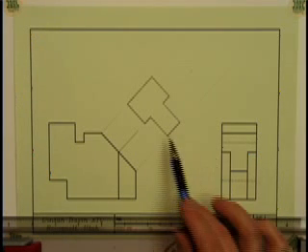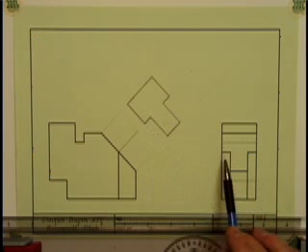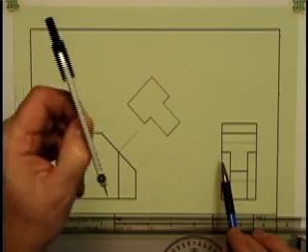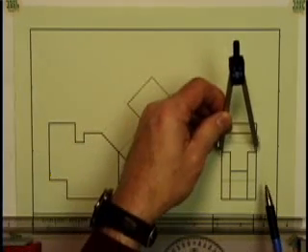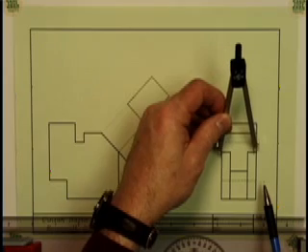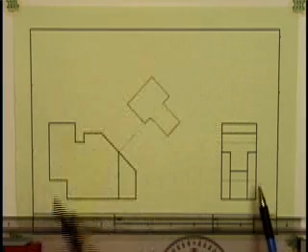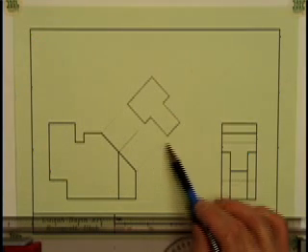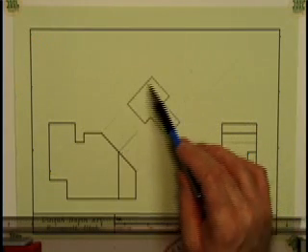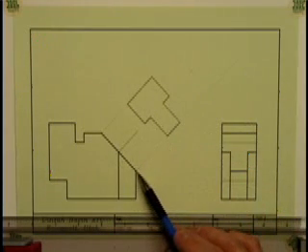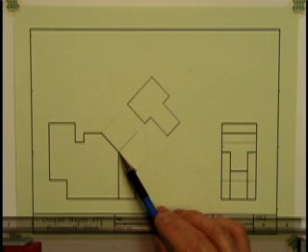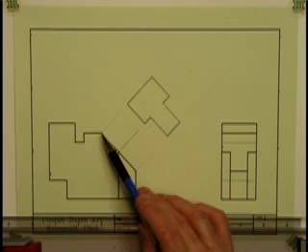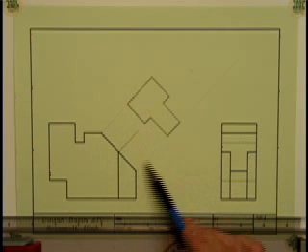We get the depth information this way by using our dividers to measure that distance in the side view for each of the features. And we get the height information by projecting perpendicular to the inclined surface in the other view.